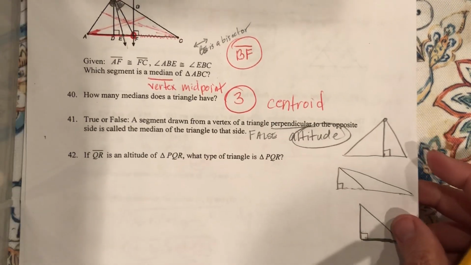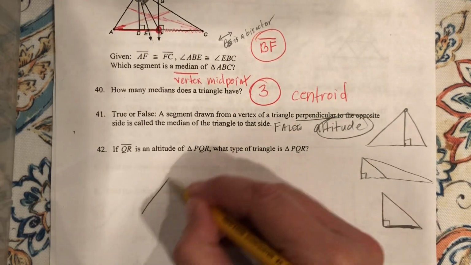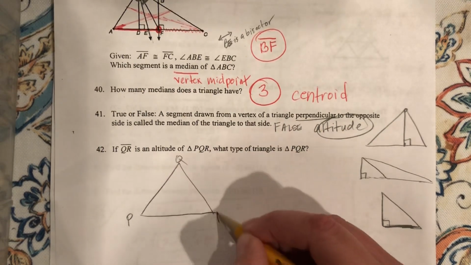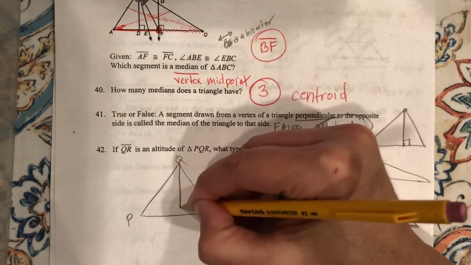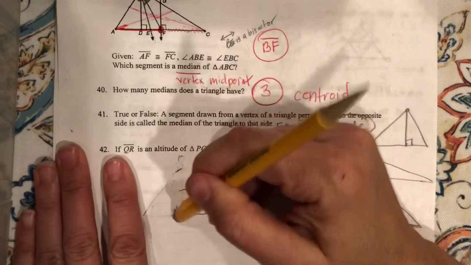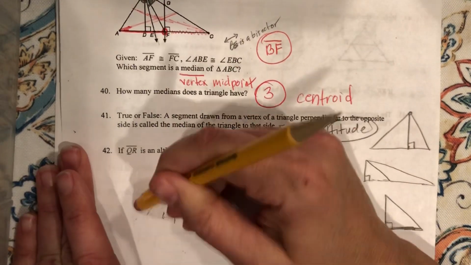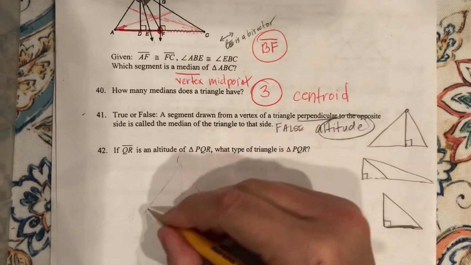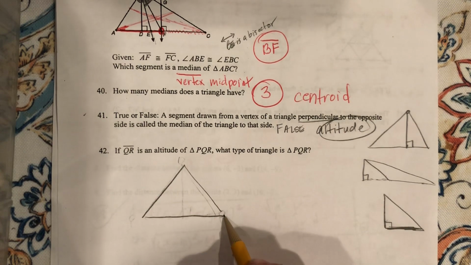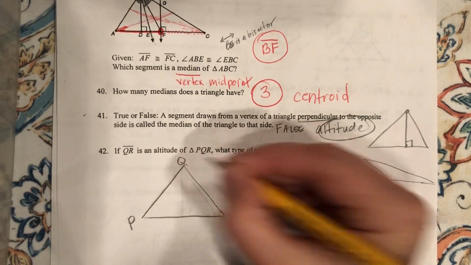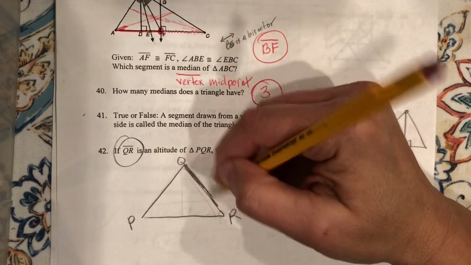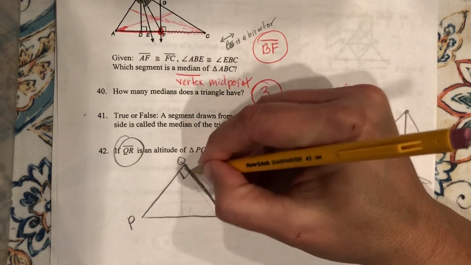And 42, if QR is an altitude of PQR, so I'm going to draw a triangle PQR. And all I know is that QR is an altitude, so I'm going to draw it straight down. Sorry. Let me redo my picture here. Kind of goofed it up. I'm going to draw a PQR. And QR is an altitude. That means this has to be a 90-degree angle.